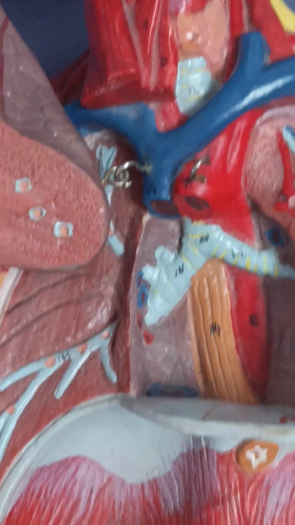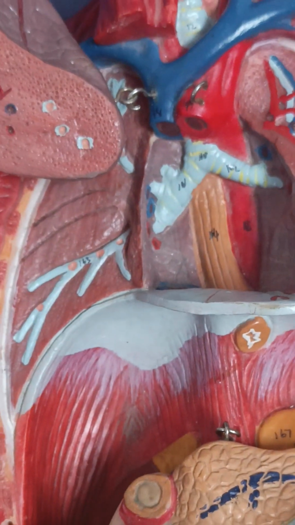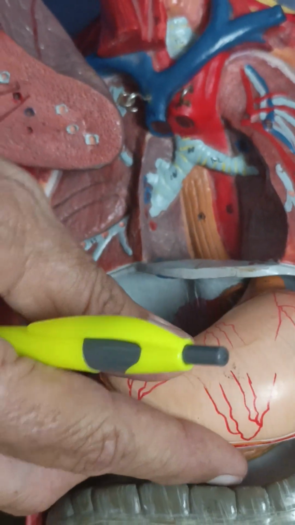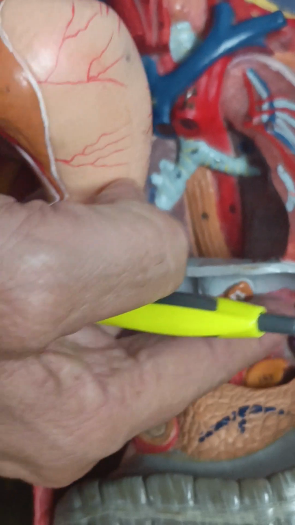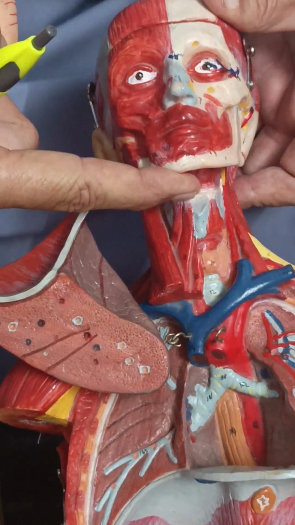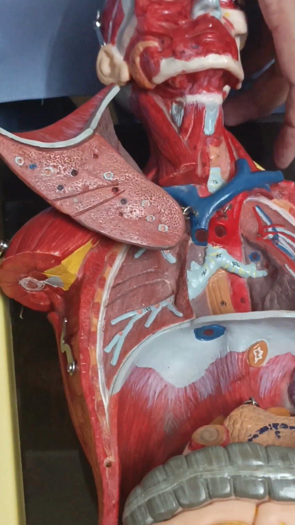It passes through the diaphragm level with the thoracic 10 vertebra, and then it enters the stomach level with the T11. So: C6, T10, T11.